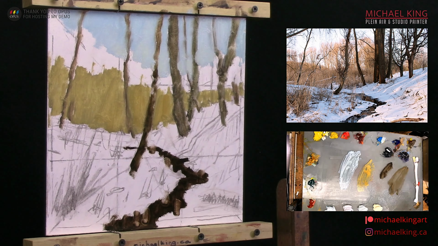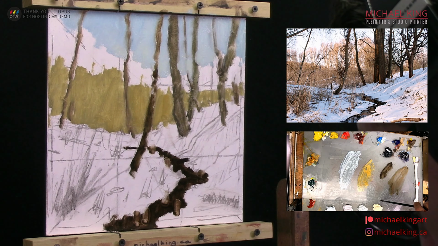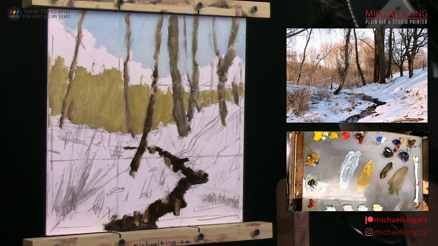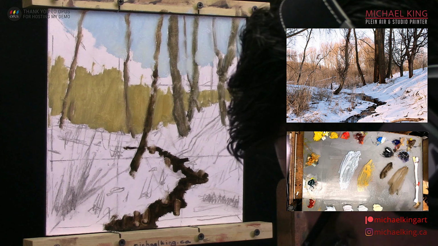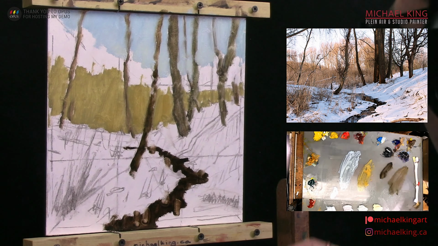All right, now the fun part, we'll get into the shadows of the snow. So I have 4 mixtures here, and they're pretty much all the same value. If I put them side by side and you squinted, they would all blend together. The edges would blend together. You'd see a noticeable temperature shift, but the edges would all blend together, so you know that they're the correct value, or all the same value anyway. Having said that, though, we'll see. We'll use this to start with.